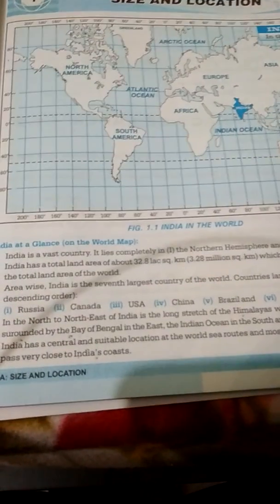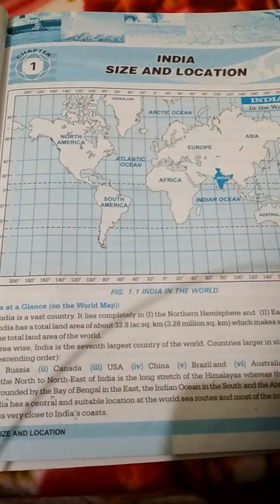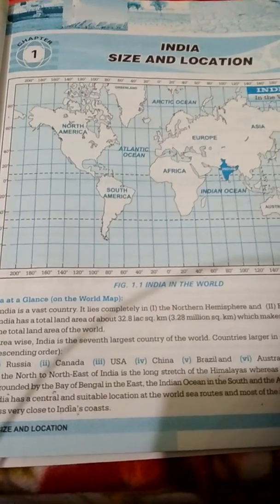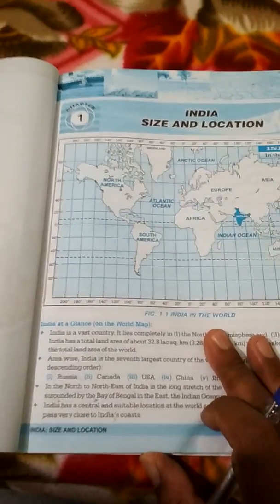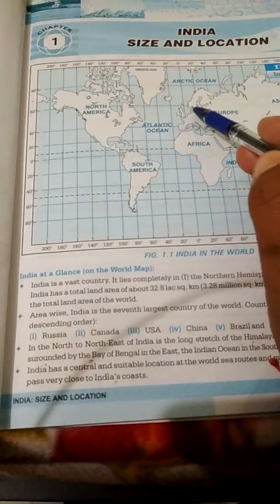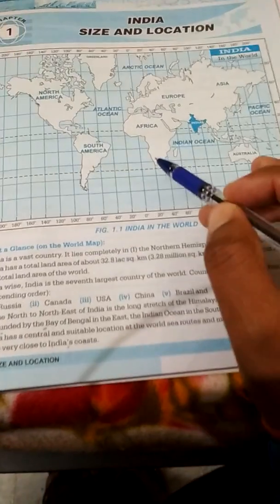It is known as 0 degree latitude. It divides the world into two equal parts horizontally. The upper part is known as the northern hemisphere and the lower part is known as the southern hemisphere.